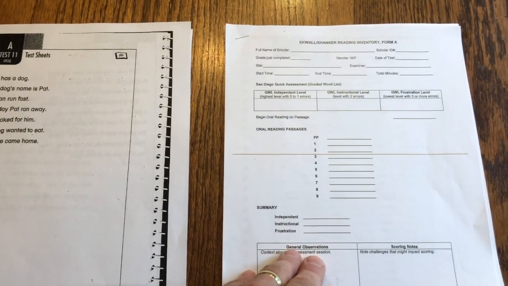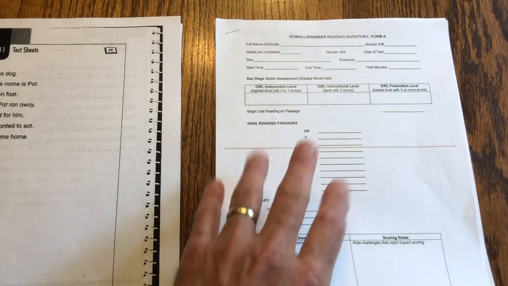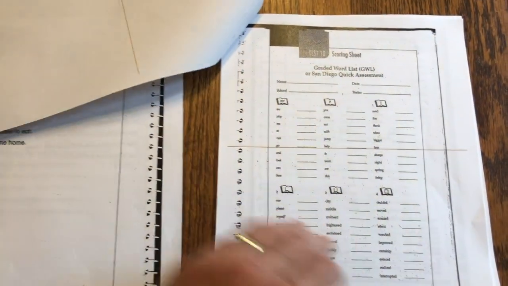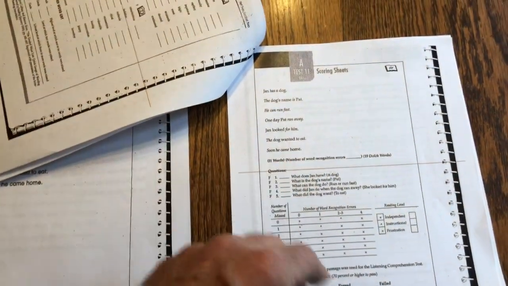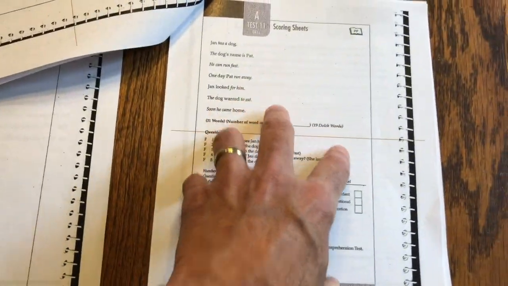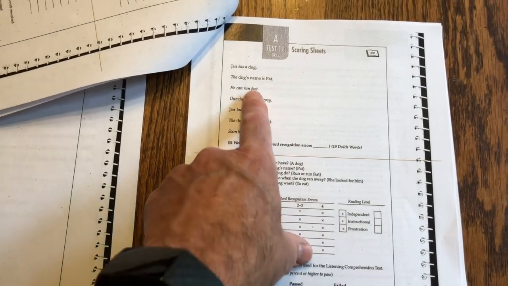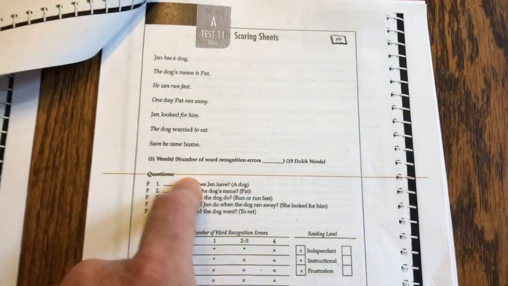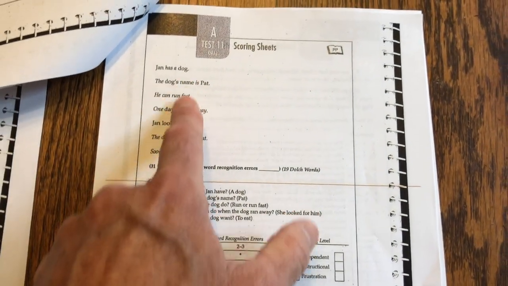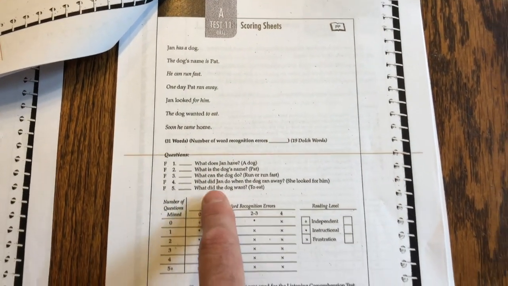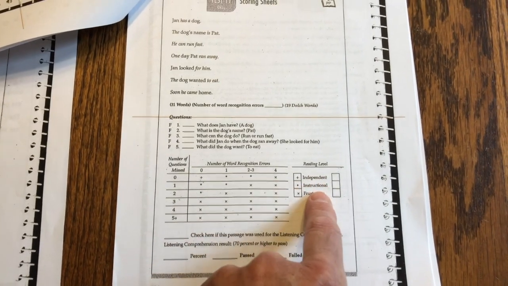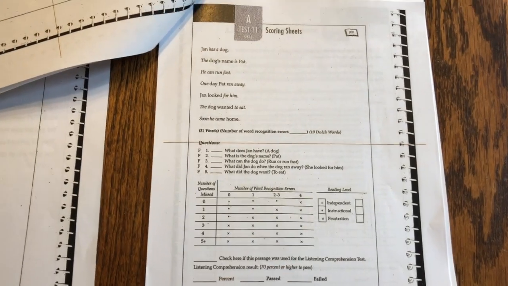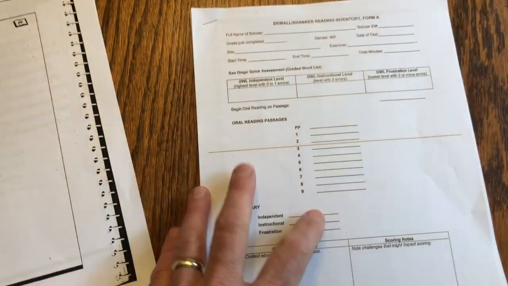And then these are the materials we write on to note their scores. Here's where we fill out for the word list and get their scores: independent, instructional, frustration. And here are the forms we write on. We do the word recognition errors, what most of us would call a miscue analysis, here. We can note those errors, we can note their answers to the questions, and then we use this scoring matrix to determine whether it's independent, instructional, or frustration. And we don't worry about the listening comprehension part. So these are the materials we use.